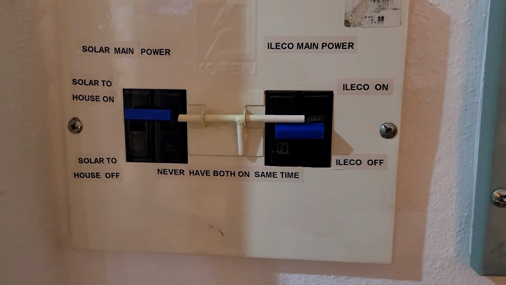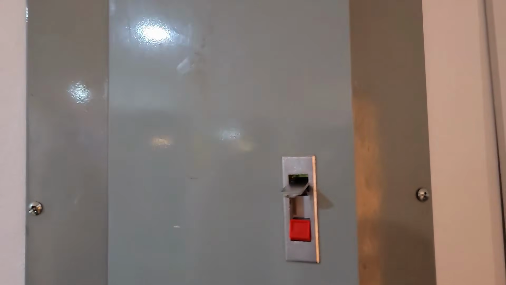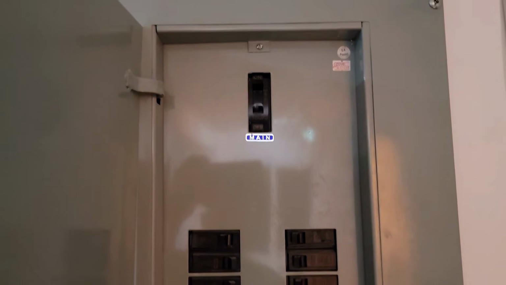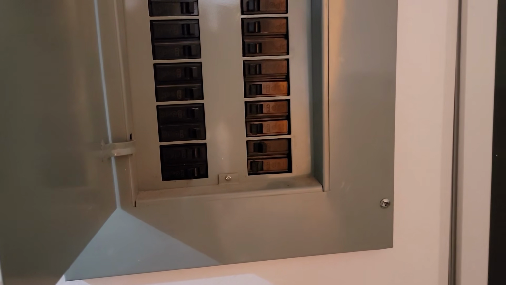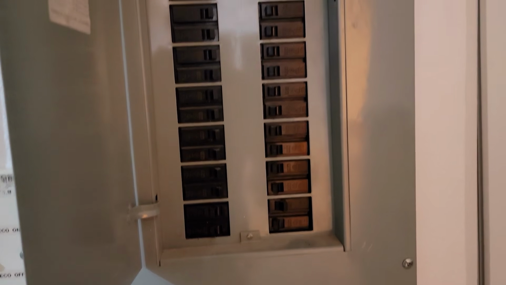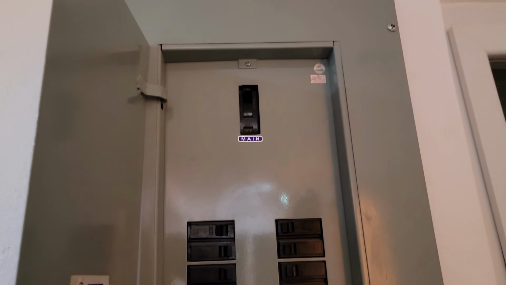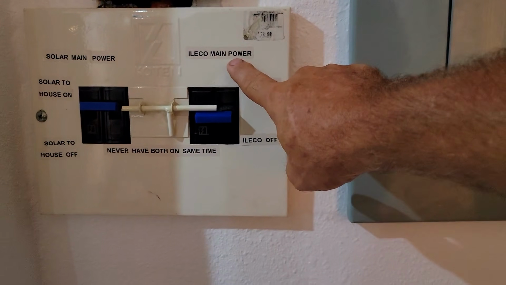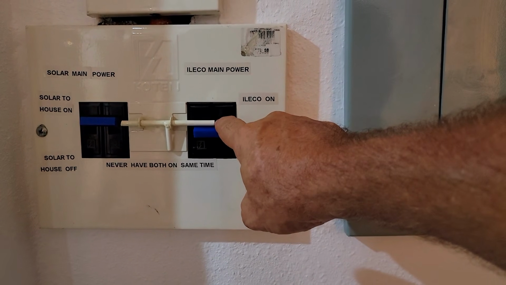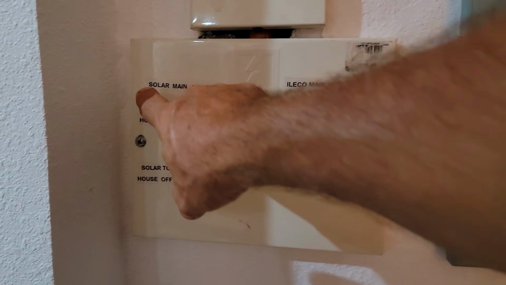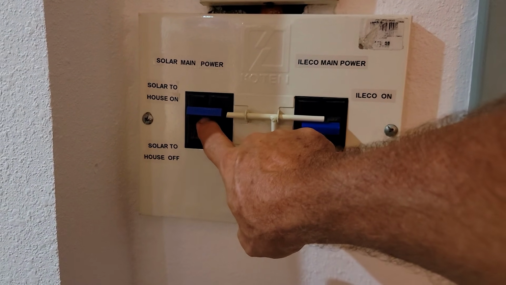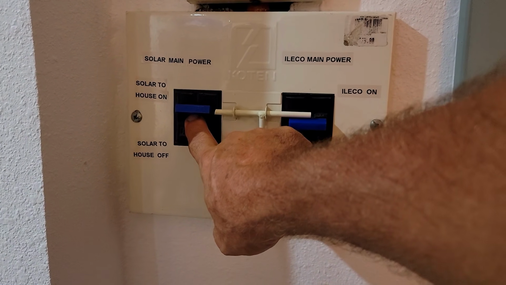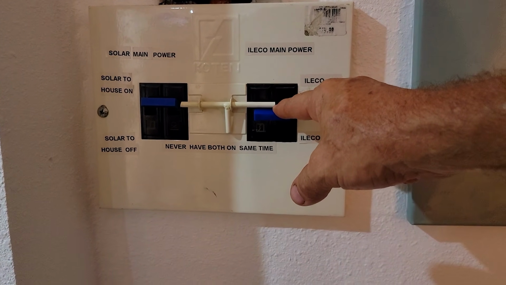And let me show you how we do that. Right here is how we do that. Here's my main breaker box, if y'all want to see. This is my main box. They were very impressed at my electrical box here in the Philippines. Even that engineer said most homes here in the Philippines do not have this, and this is exactly the way it's supposed to be. This is Iloilo, our power company, Iloilo Main Power. And this is solar main power. We're running the house on the solar main power. Okay, and Iloilo's turned off. You see, that's the power company.